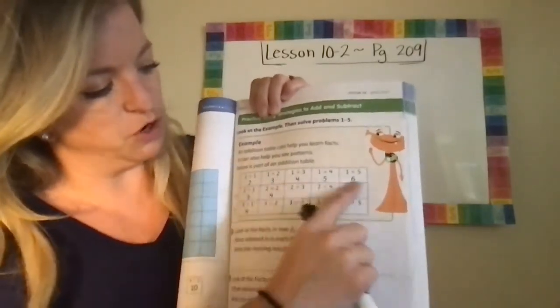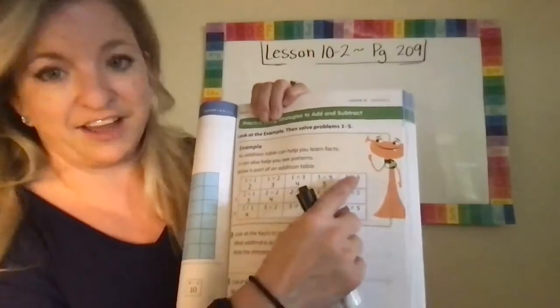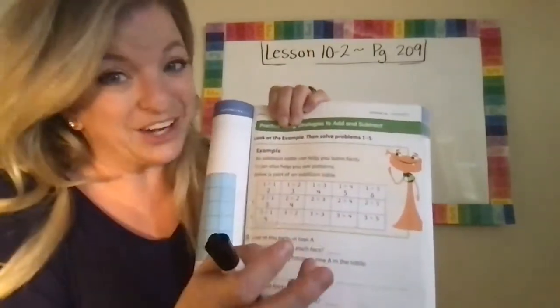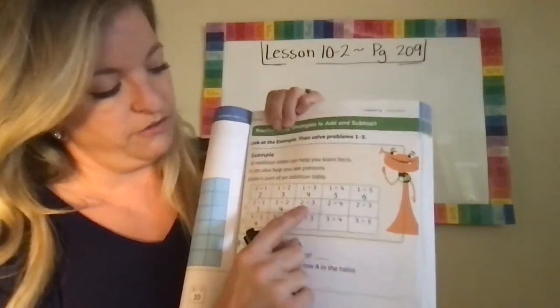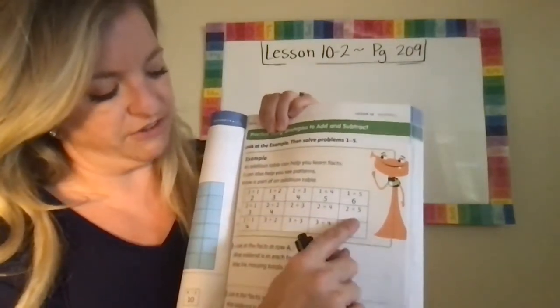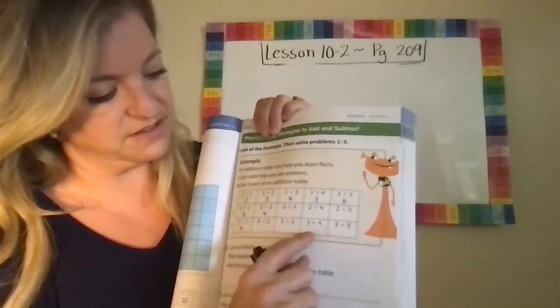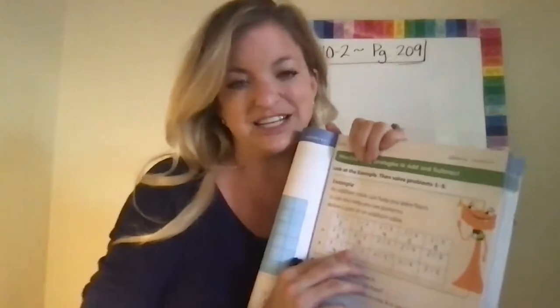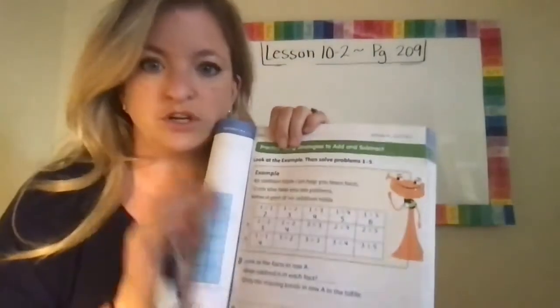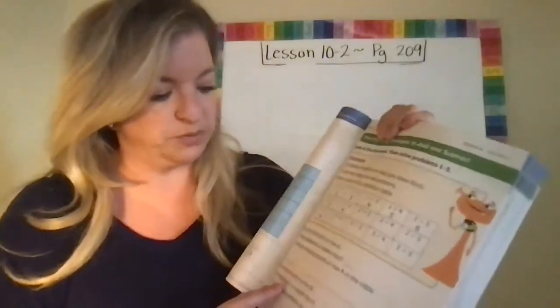Then it says write the missing totals in row A in the table. They've done the first row for you, 2, 3, 4, 5, 6. Do you see how it's counting up? It's a pattern. You're adding 1 every time. 3, 4. If we follow the pattern, it would be 5, 6, 7, 4, 5, 6, 7, 8. But you need to fill those in. And I'm pretty confident that you can do that when you add on. If you need to draw a picture, go ahead and do that, whatever helps you.